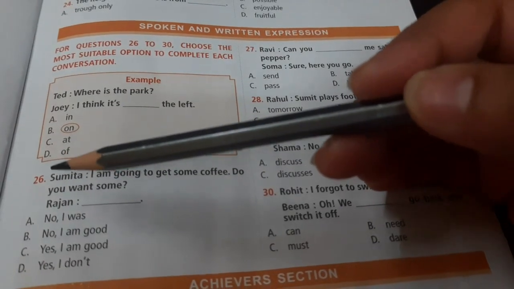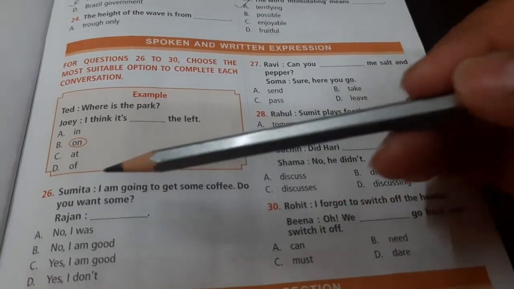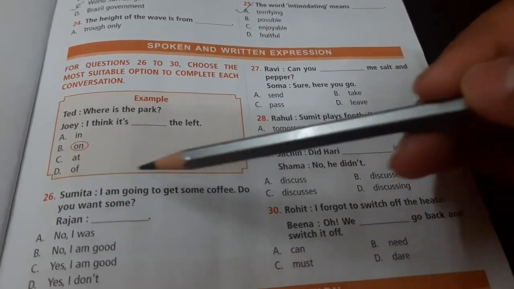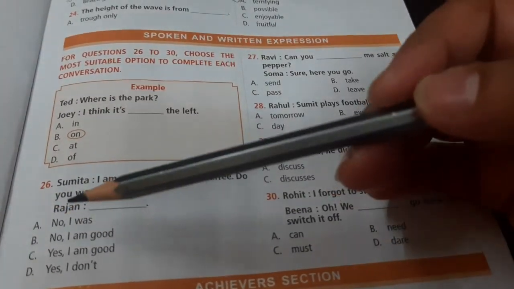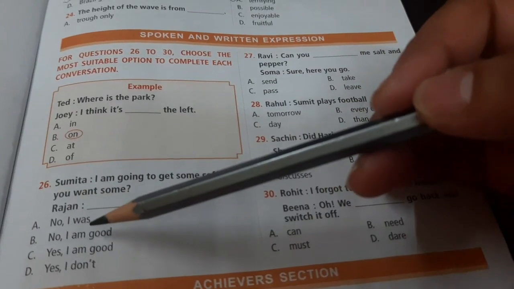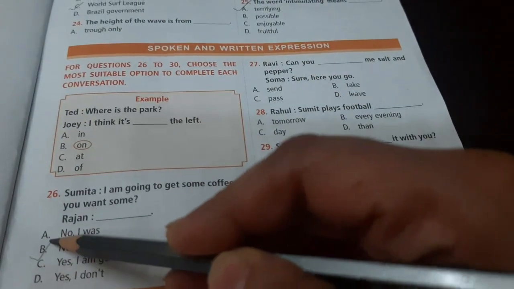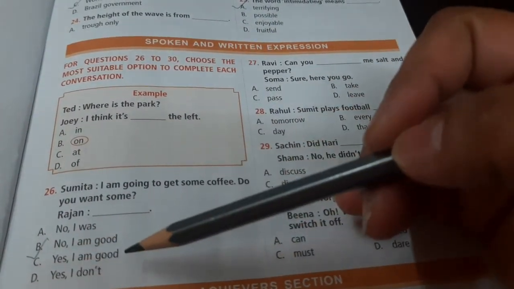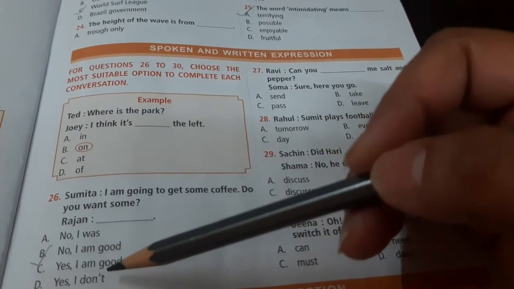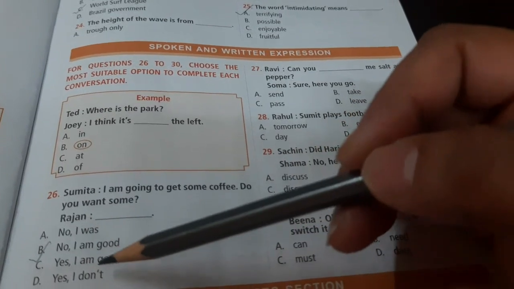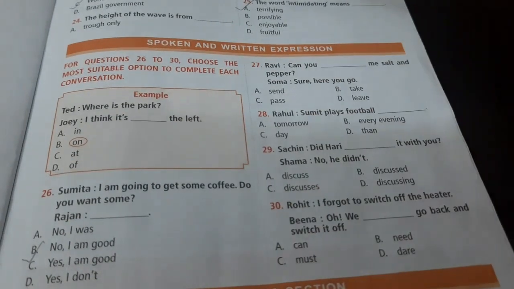Okay, so question number 26, Sumita: I am going to get some coffee. Do you want some? So, this is a question. Either you say yes, I want the coffee, or you say no. Okay, so let us look at the options. No, I was, it's incomplete. No, I'm good, yes, which means I don't need coffee right now. Yes, I'm good. No, that's not correct. You're saying yes, and you're also saying I'm good. Okay, so that's not the correct. And yes, I don't, this is incomplete. Okay, so option B is the answer.